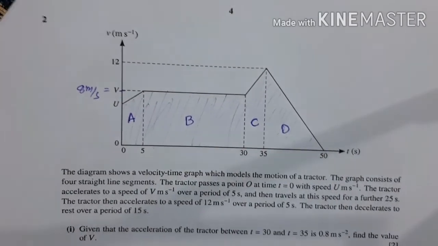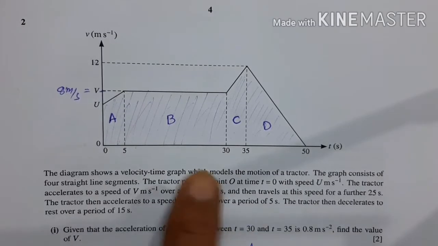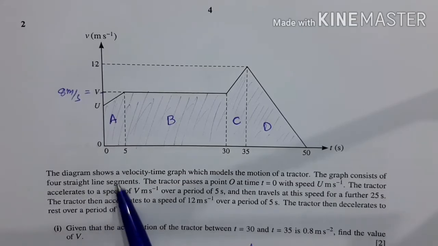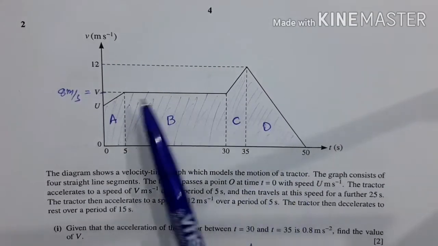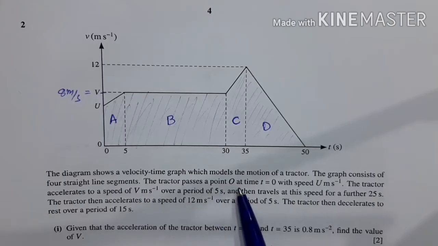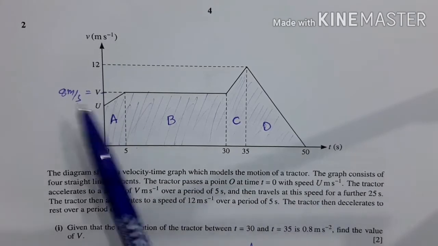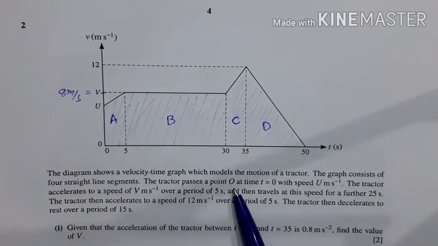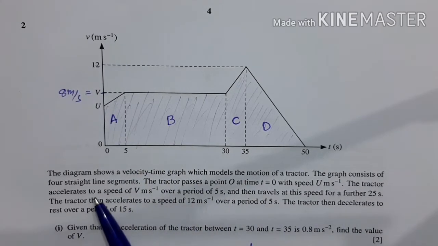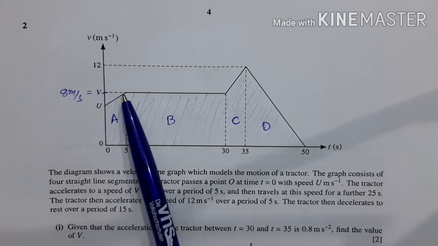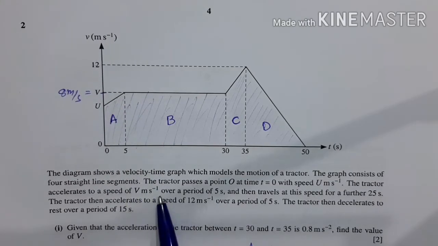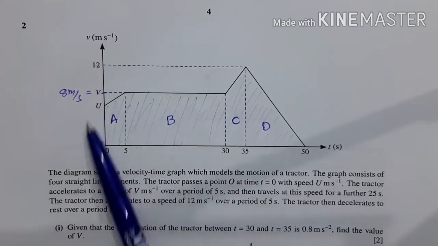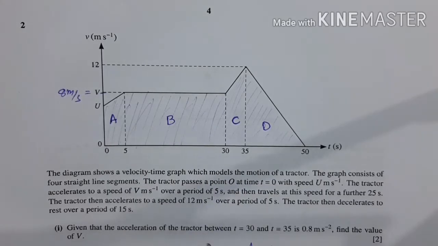Question number 2: you can see a velocity-time graph of a tractor. The graph consists of 4 straight line segments. The tractor passes point O at time t equal to 0 with speed u. This is the starting point of the tractor. It started with velocity u at point O. The tractor accelerates to a speed of v meters per second from here to here. You need to completely understand this graph first before starting the solution of the question.